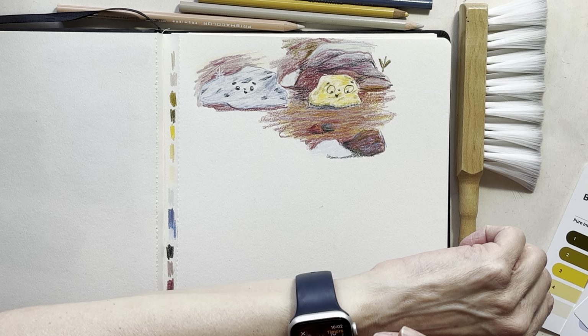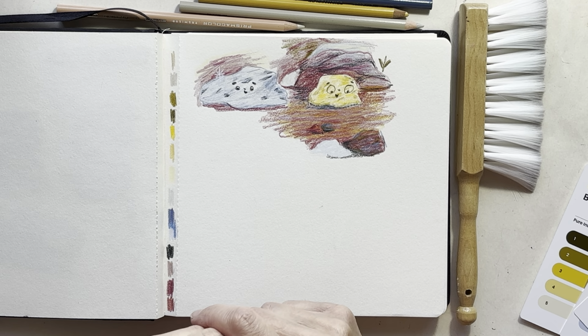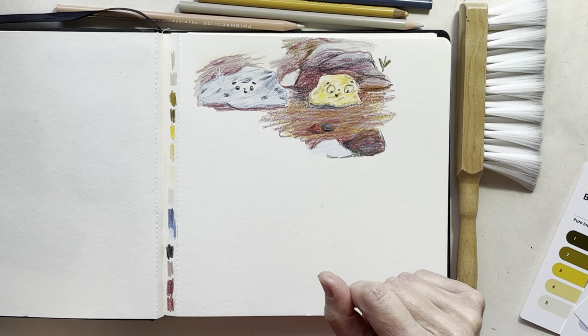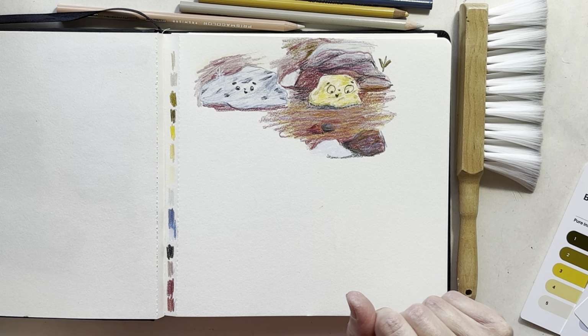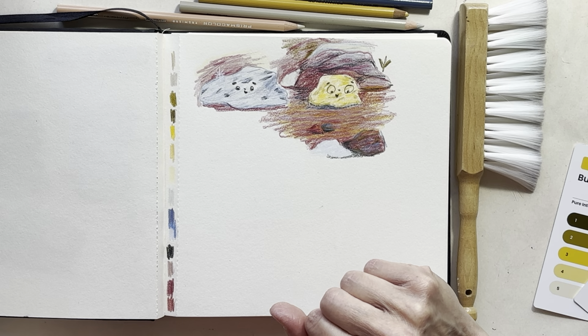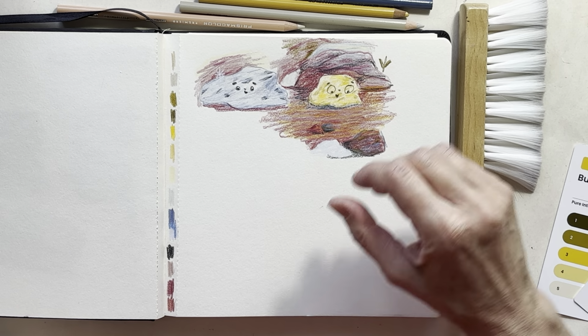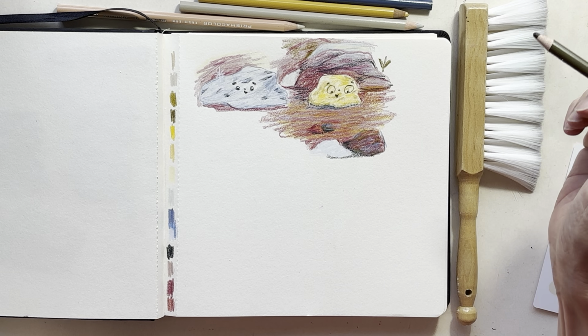Okay, so set a timer and let's see. Let's do one that is sort of greenish.